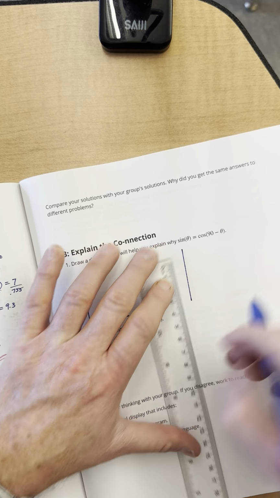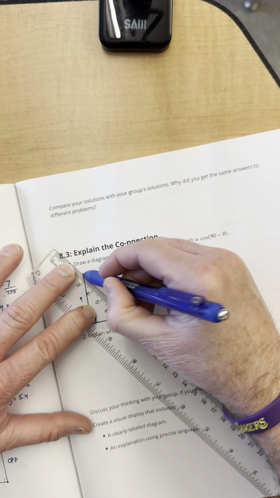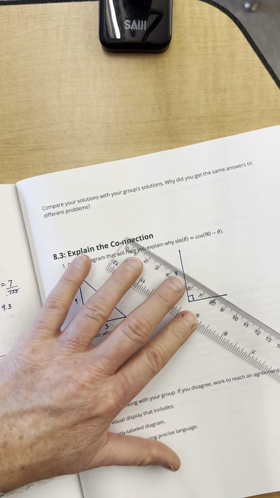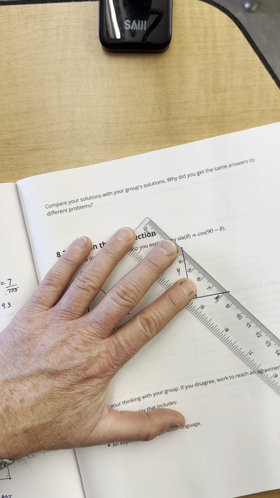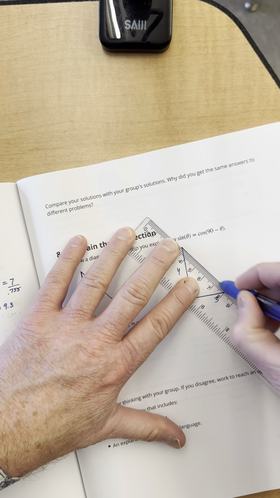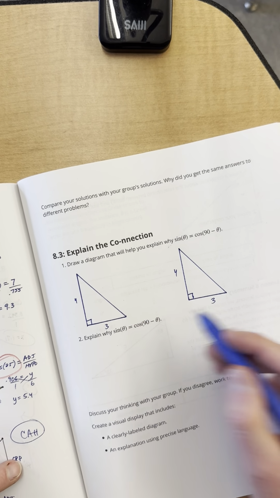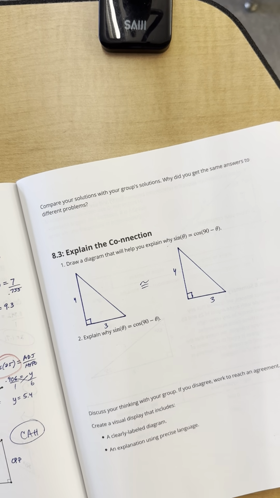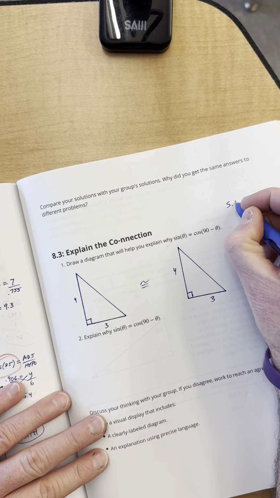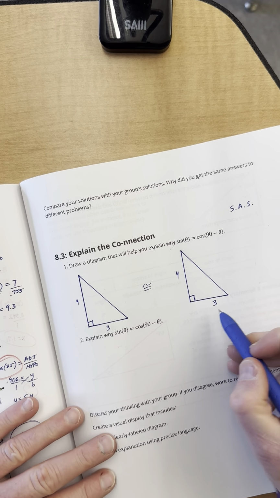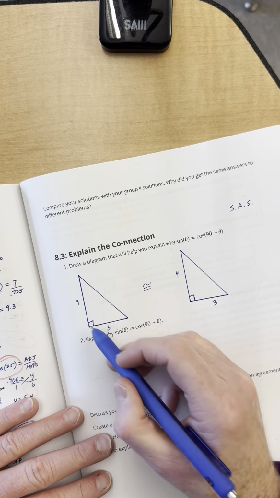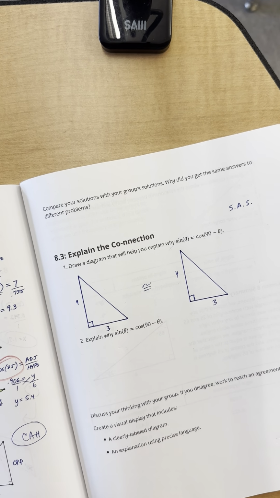Now, from Unit 2 on congruence, you're going to hopefully remember this. How do I automatically know, just with the 3, the 4, and the 90, that these are congruent? This triangle is congruent to this one because of side, angle, side. Remember, if you have two sides plus the angle between them the same, then the two triangles are congruent.